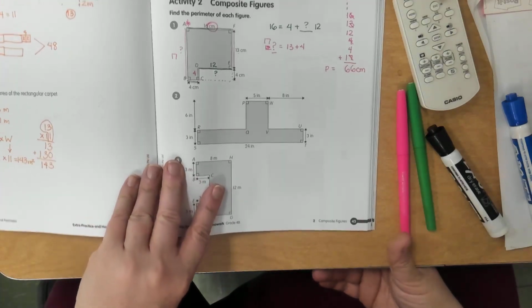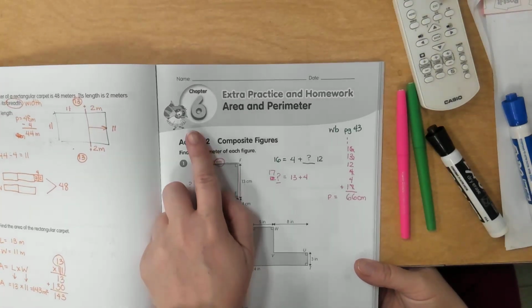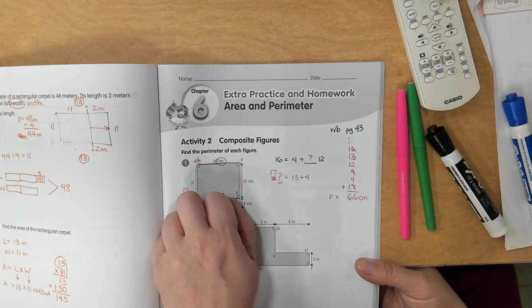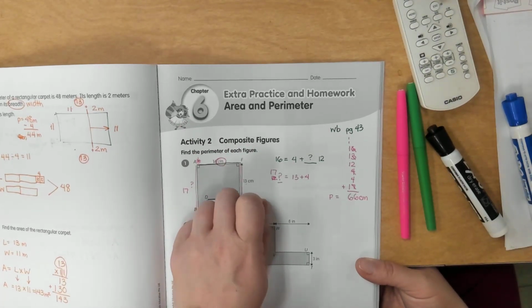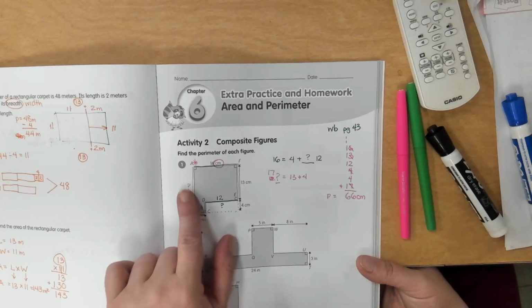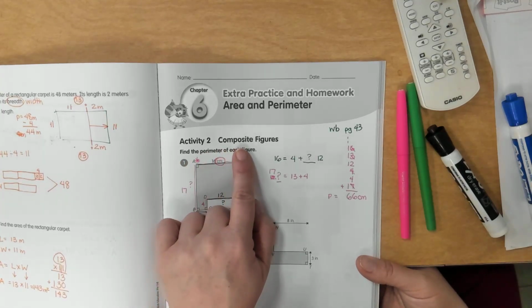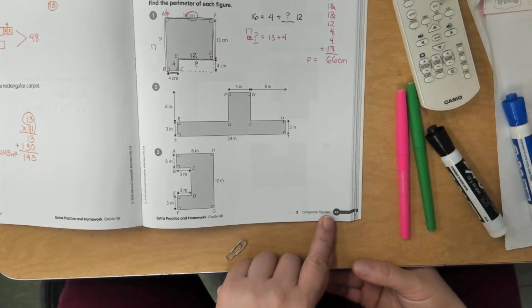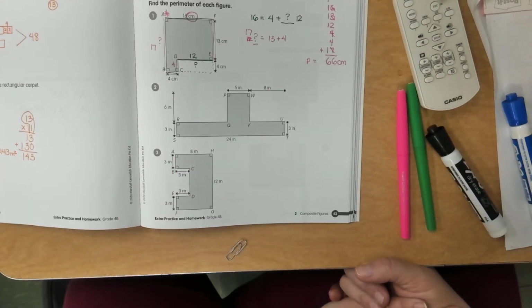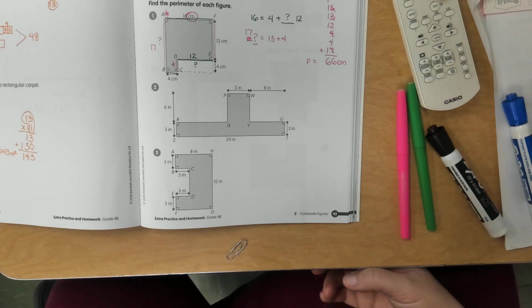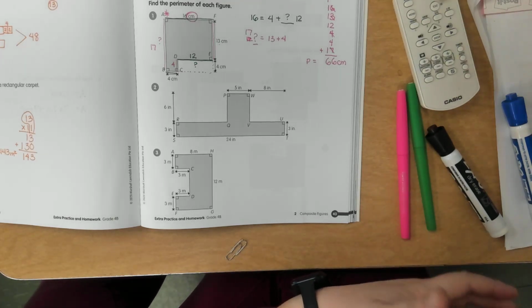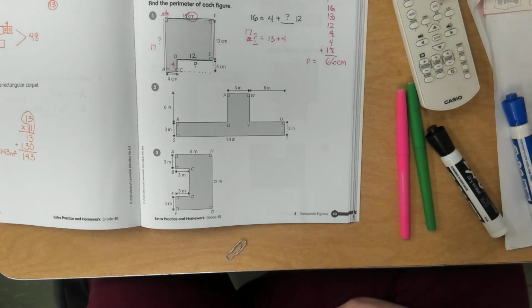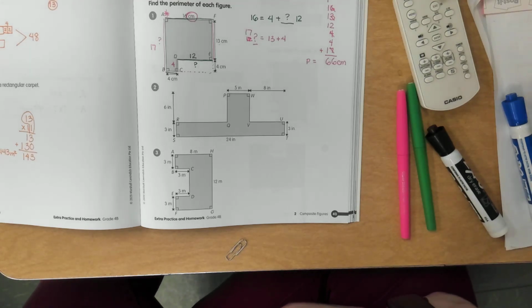Welcome back. We are doing Chapter 6, Section 2, Composite Figures, Finding Area and Perimeter. Our directions say find the perimeter of each figure. I am on workbook page 43, and we are currently working on number 2. So in order to find the perimeter of a composite figure, we have to find all the sides.